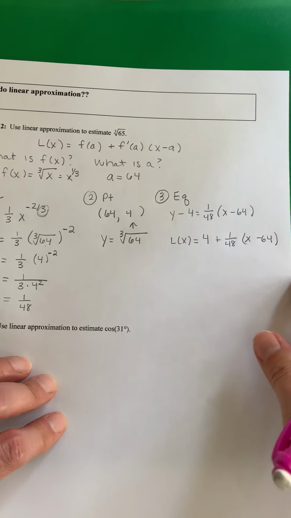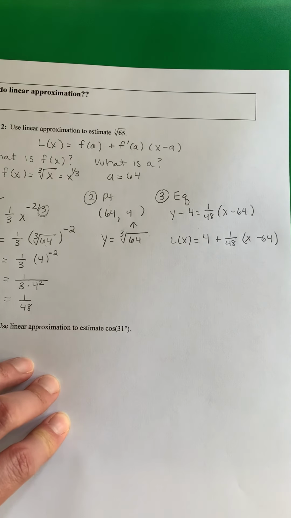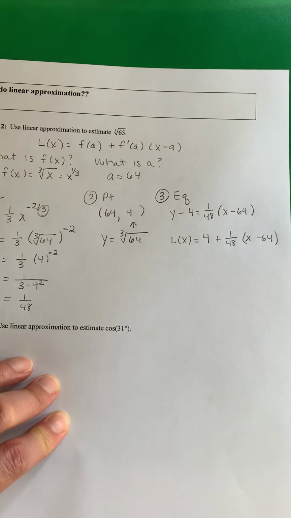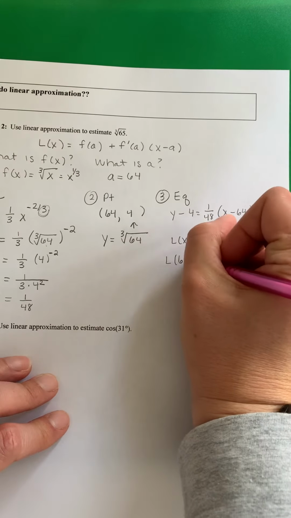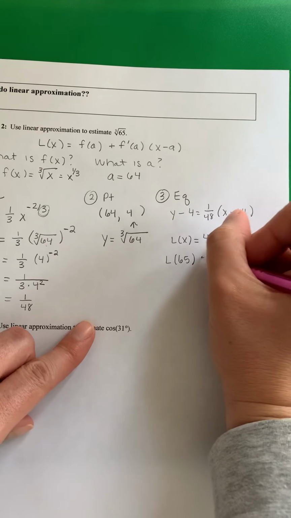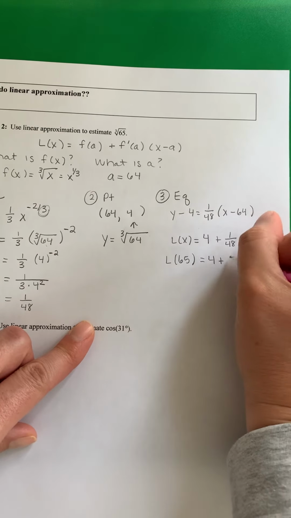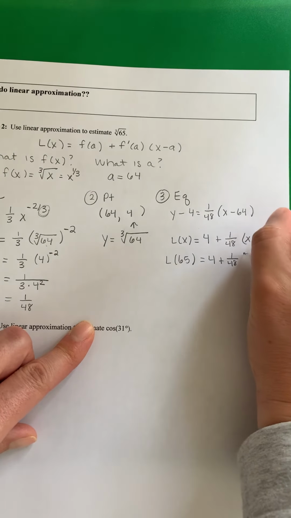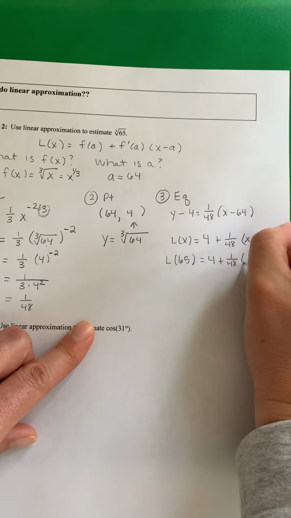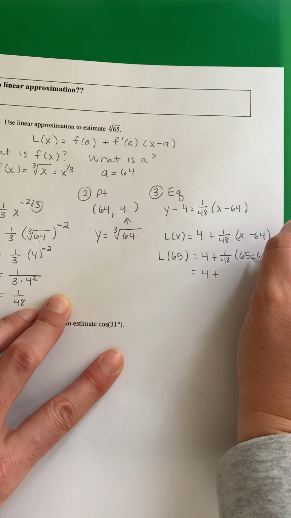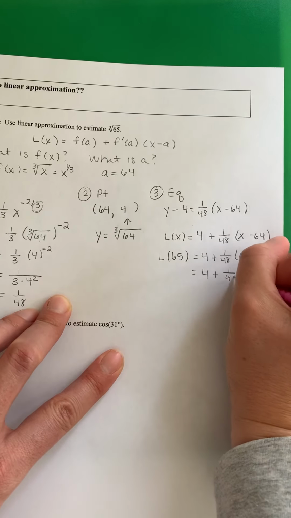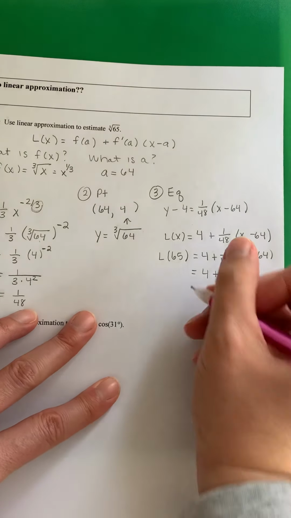That's going to give me a pretty good way to estimate what's going on with the cube root of 65. So plugging in that 65, I will get 4 plus 1/48 times 65 minus 64. So I have 4 plus, well, that'll just be 1, so I just want to add the 1/48.